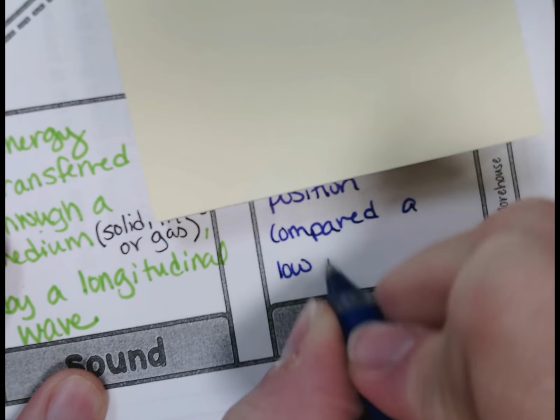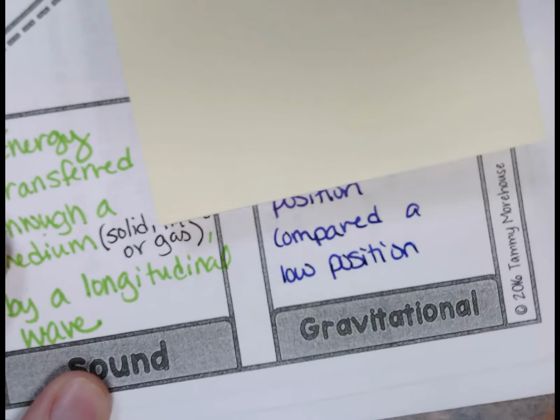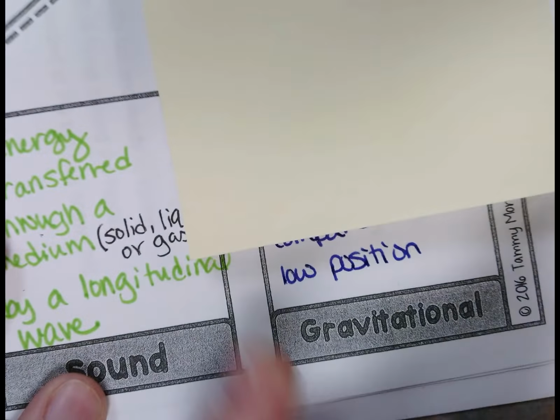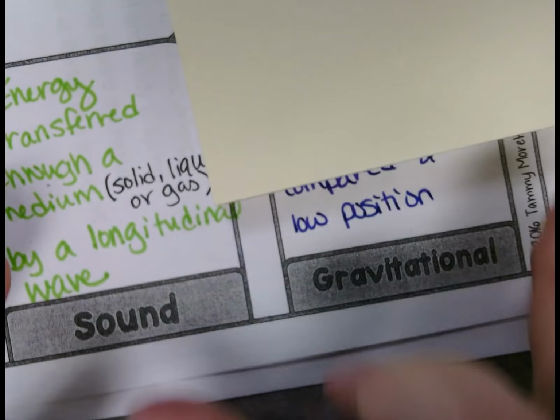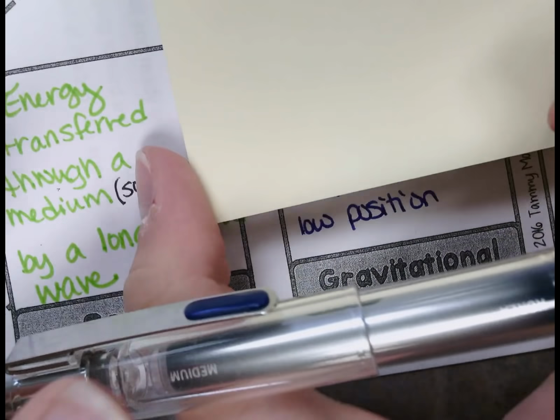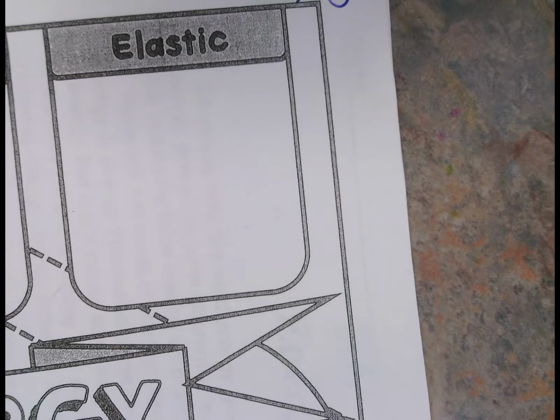So when a baseball is hit and it's high up in the sky, it has the most gravitational potential energy at that point when it's at its highest point. However, as it's coming down, it is going to have the least amount of gravitational potential energy. Its gravitational potential energy decreasing right until the point of when it stops.